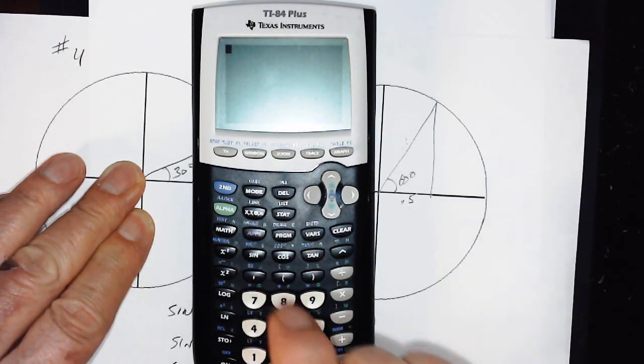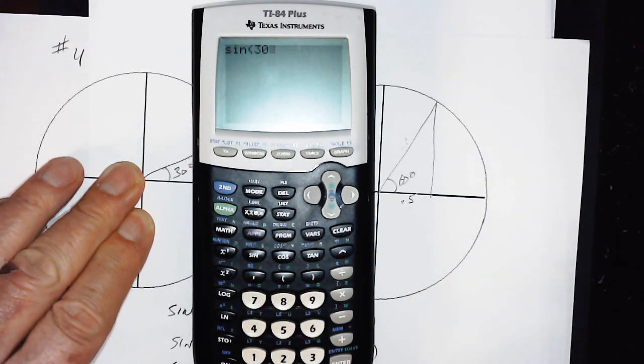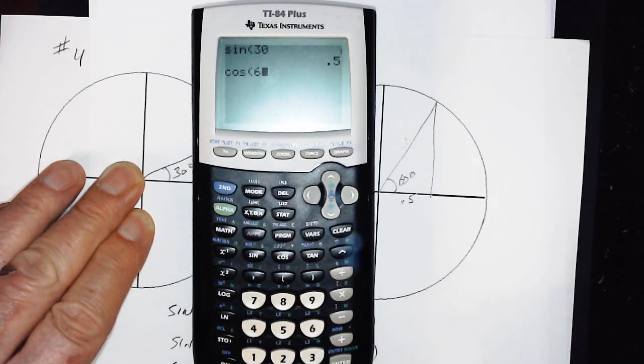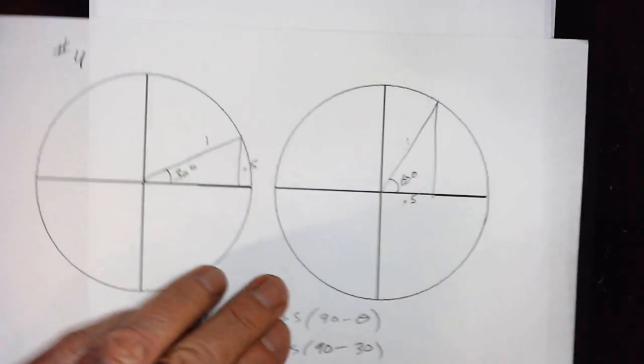The sine of 30 is 0.5. The cosine of 60 is 0.5. That was just to verify what I just worked out on the drawing. Now, let's take one other example before we work problem 4.